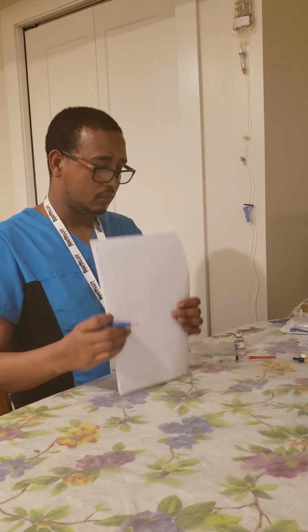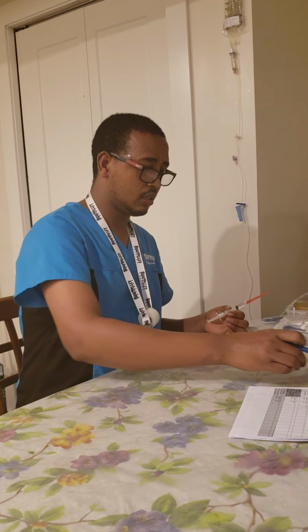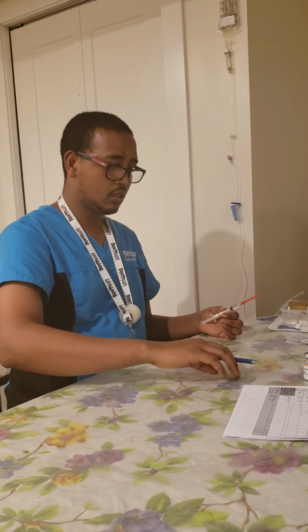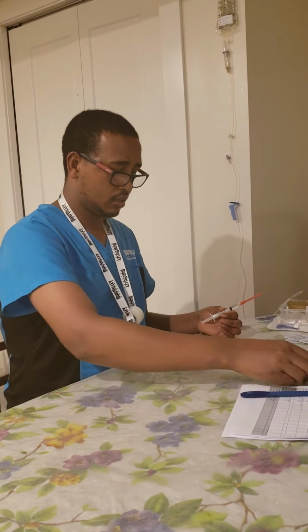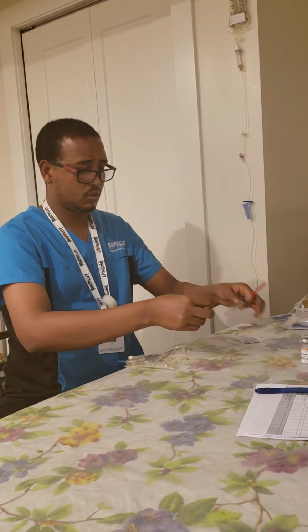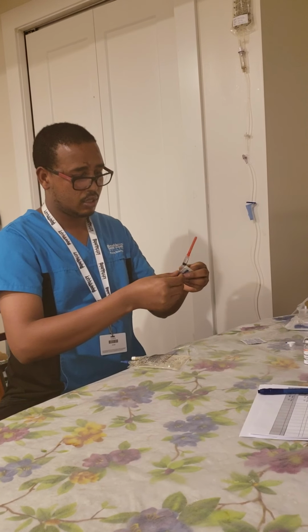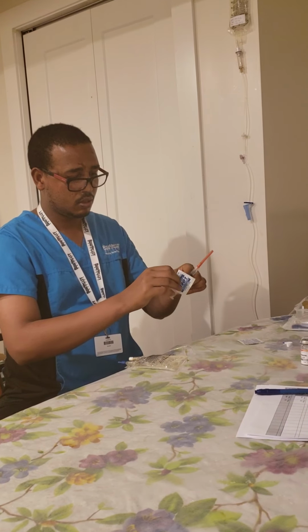Okay, now I'm gonna clean my medication port, my mini bag, and put my medication inside.